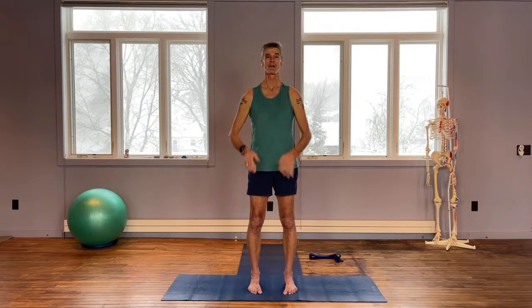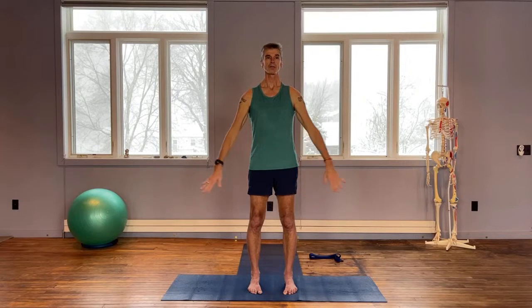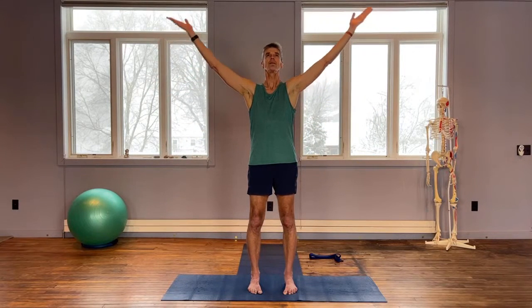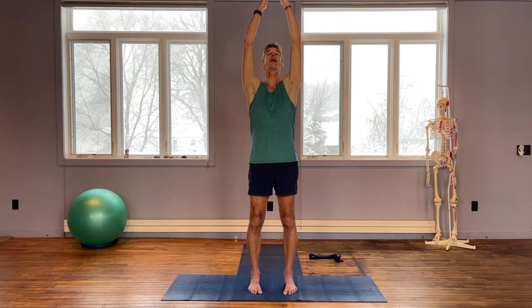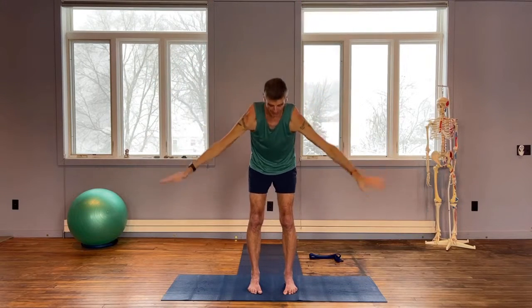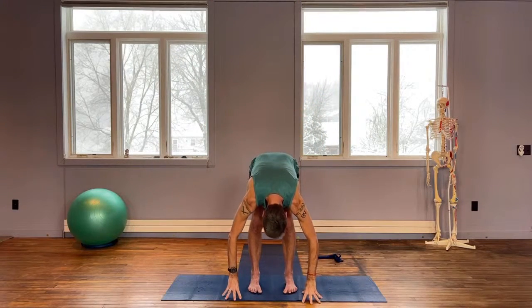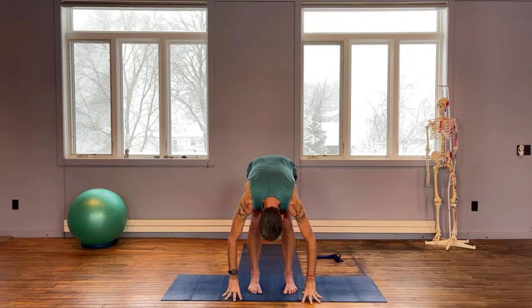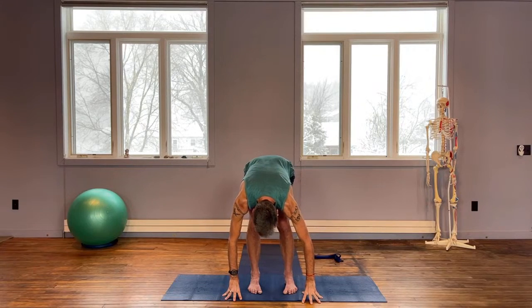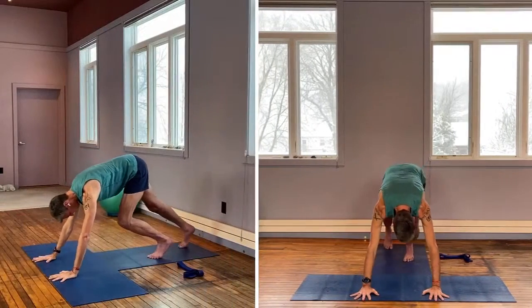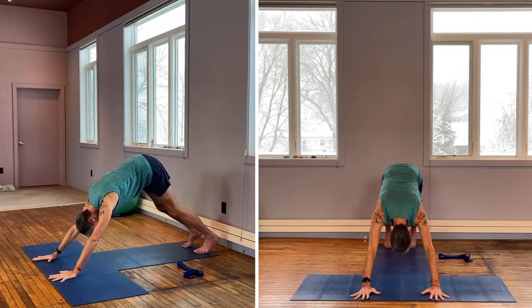So now we're going to move to the floor to continue that exploration of contralateral coordination, helping to organize the two hemispheres of the body. Exhale, arms up. Inhale, down. Exhale, gorilla. Inhale, stepping back. We'll take a few breaths here.